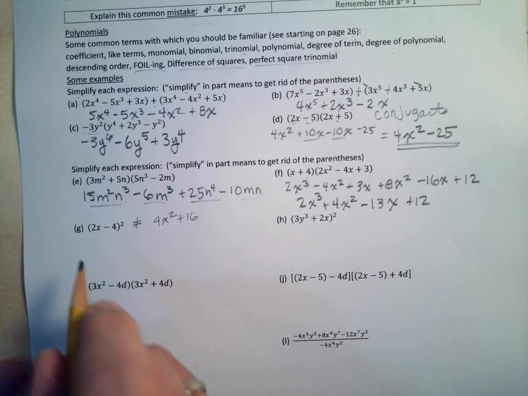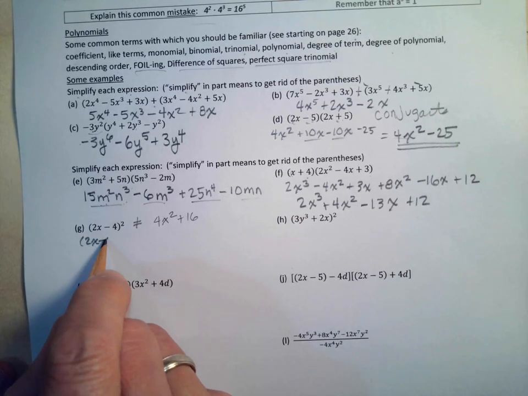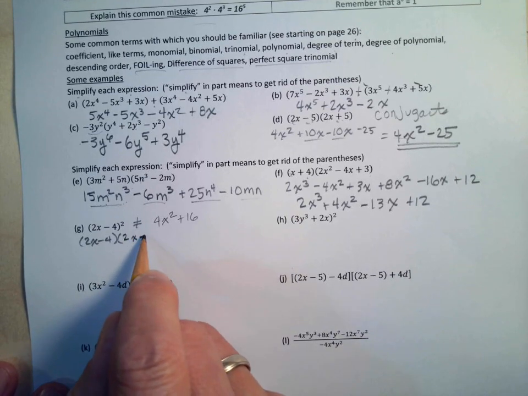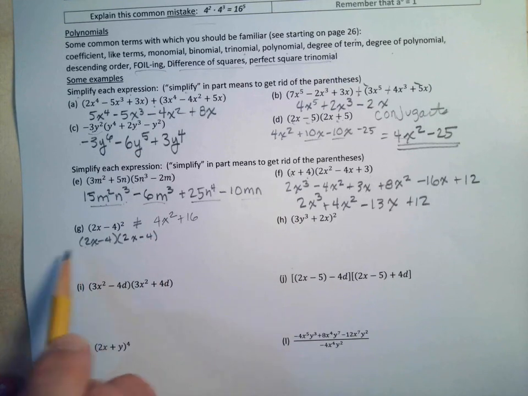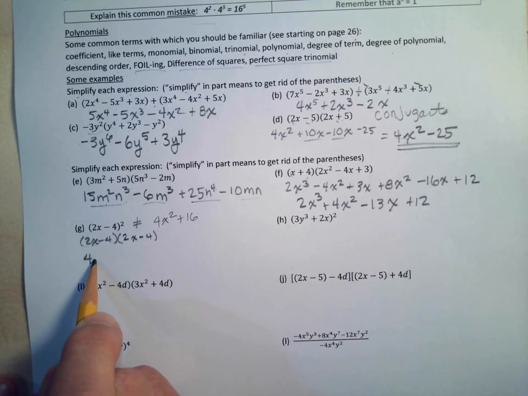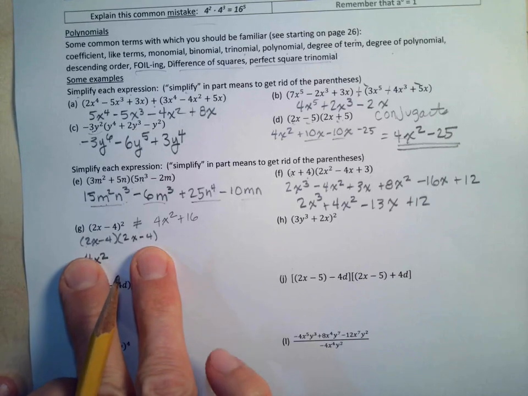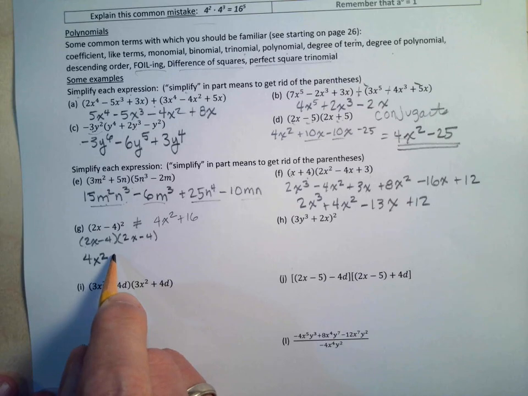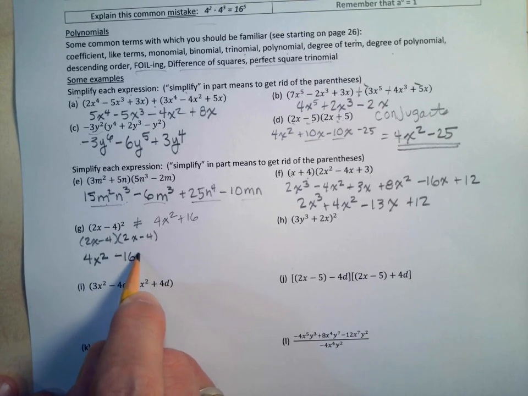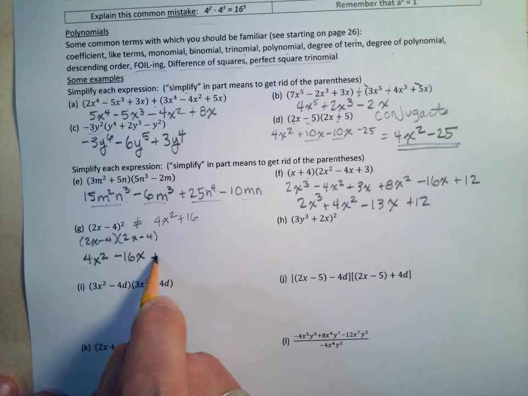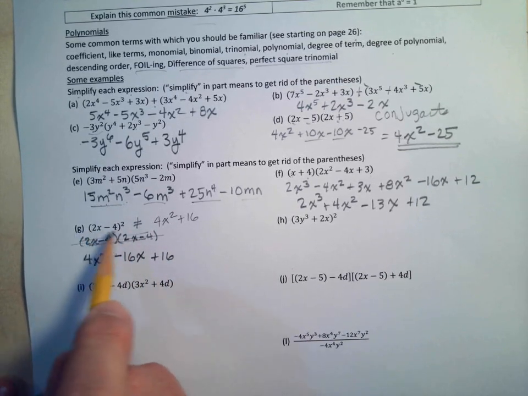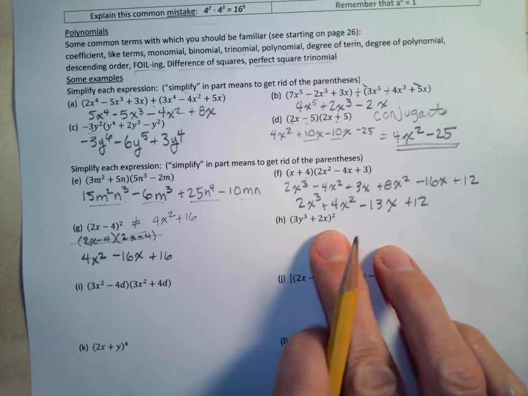You have to FOIL this with itself. So think of it as, we don't generally write it out like this, but I'm going to do it this one time. 2x minus 4 times 2x minus 4. And so it's first, outer, inner, last. So that's 4x squared. We have the outer and the inner, they're the same, so it gets doubled. So this is going to be minus 16x and then plus 16. The idea is don't write it out like this. You should be able to do that in your head. If you have to, that's fine. So let's try doing it here.